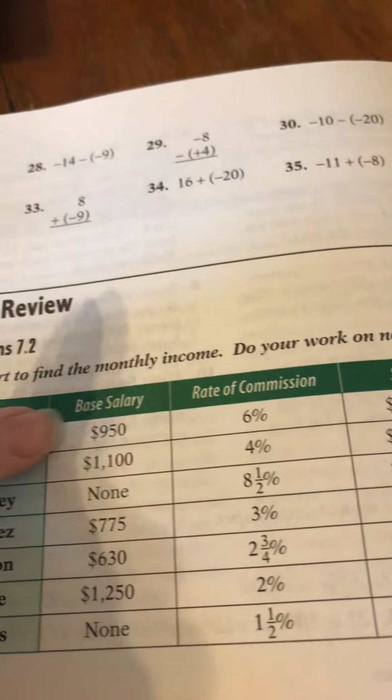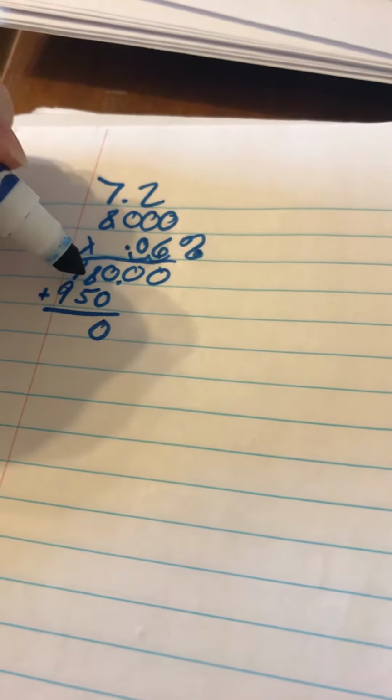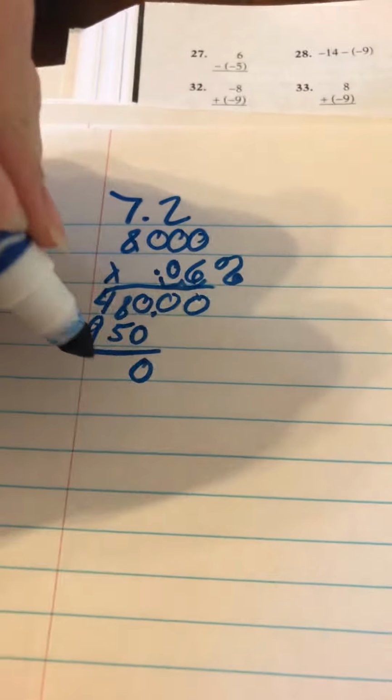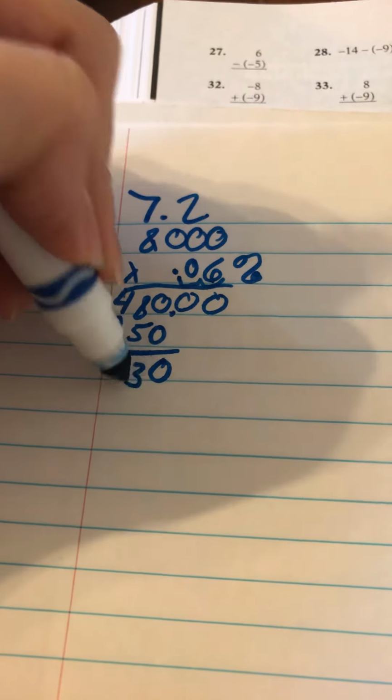Now you need to add that to your base salary, how much money they make no matter what. So their base salary is $950. So 0, and then you need to add it, not subtract it. 0 plus 0 is 0. 8 plus 5 is 13.